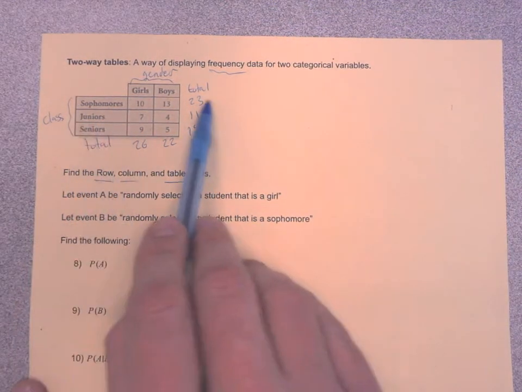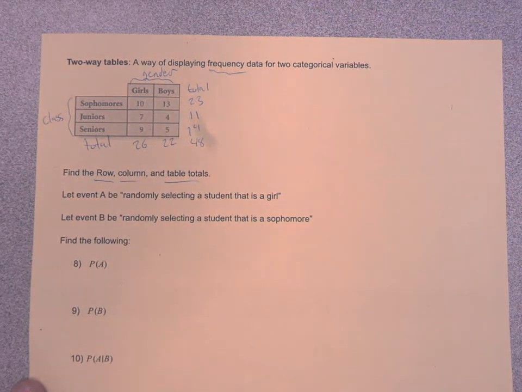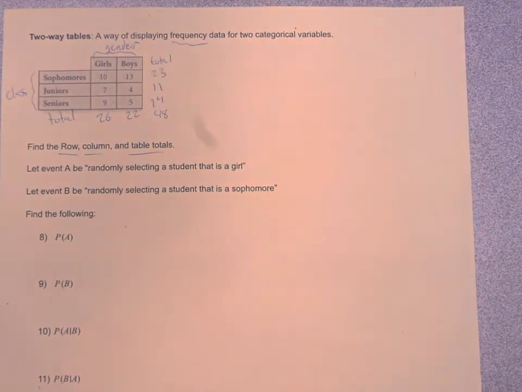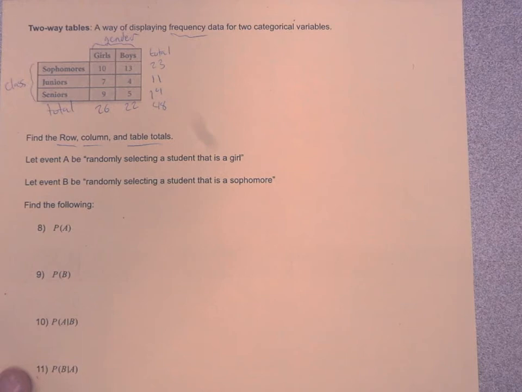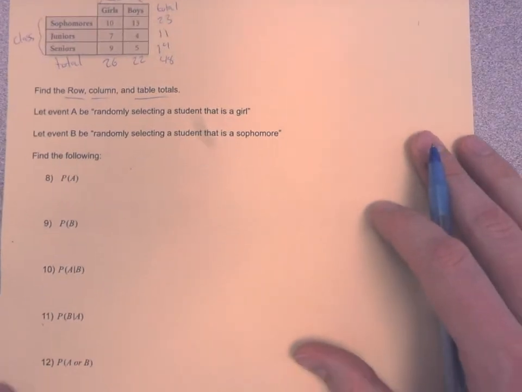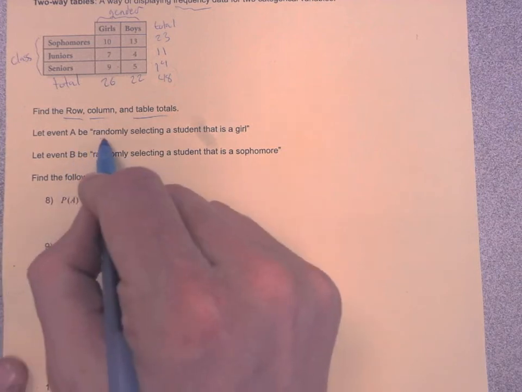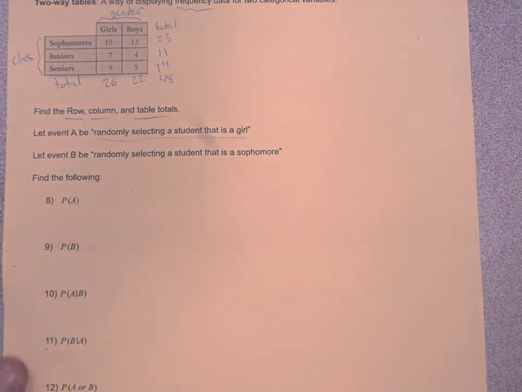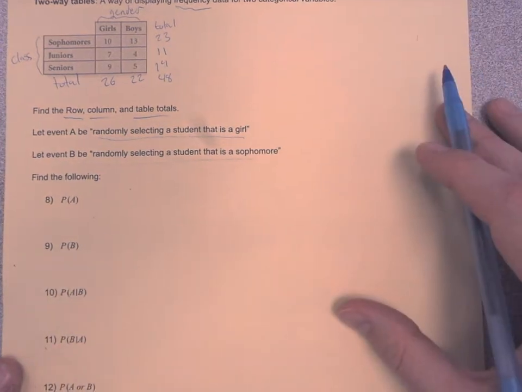So we got some row totals, we got some column totals, and we have the table total right here. The reason why those totals are important is because if we're talking about probability, we need to know how many possible outcomes there are. So let's find some probabilities here. Okay, we have a bunch to find out. A is the event randomly selecting a student that's a girl, and B is the event randomly selecting a student that's a sophomore.